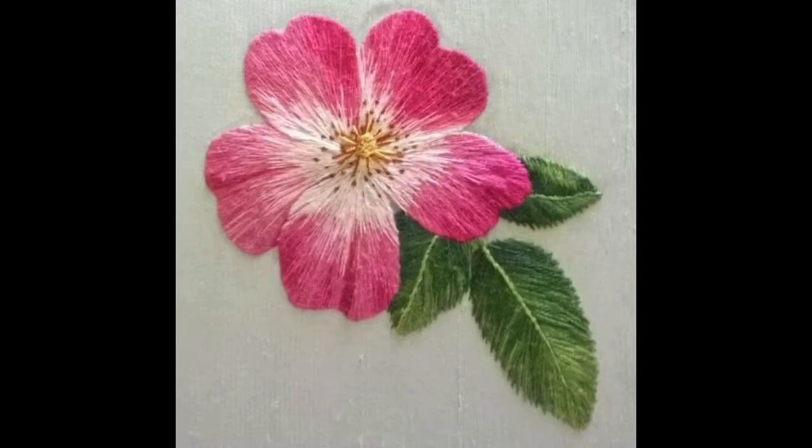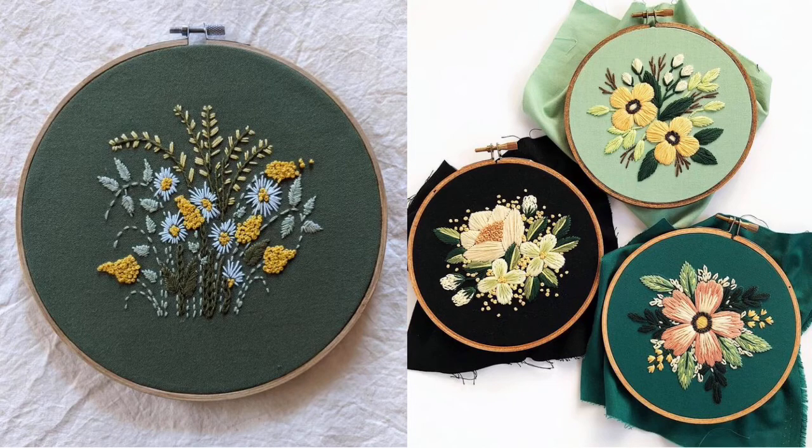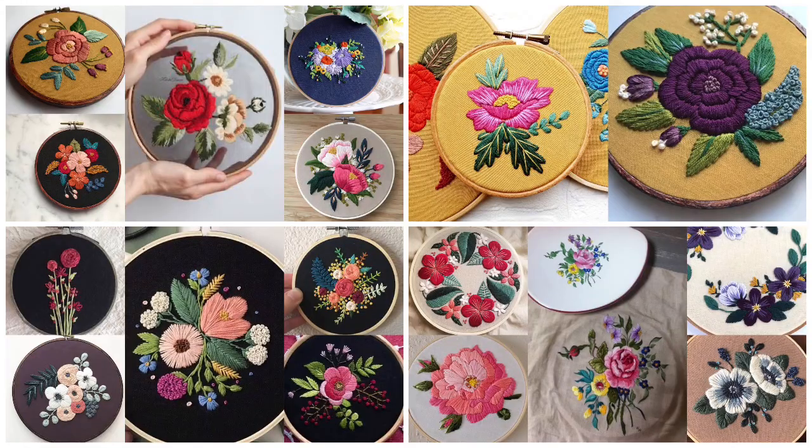And these very beautiful embroidery patterns in a smaller embroidery pattern could be also used for the mask embroidery designs. You can also design your mask by using these patterns. Now have an overall look of some more 20 to 30 design ideas of floral embroidery.